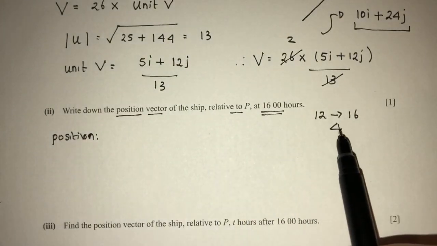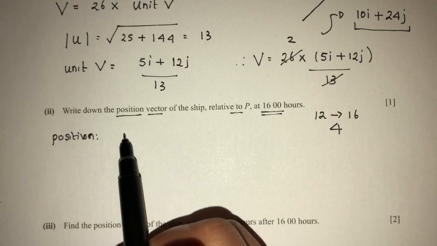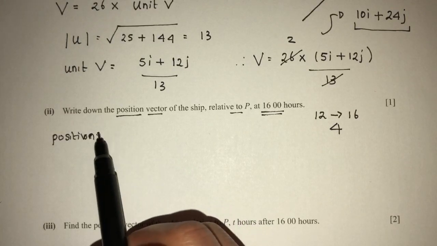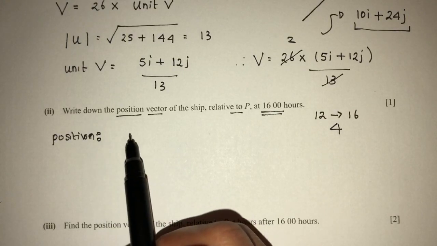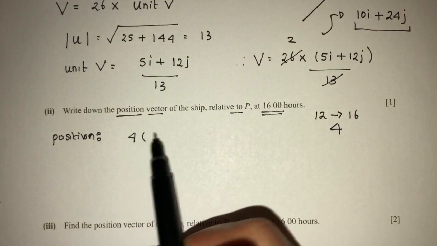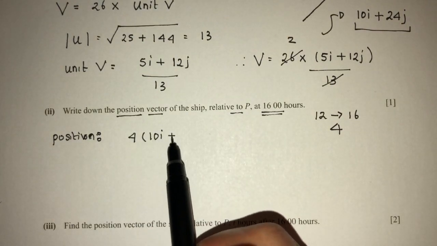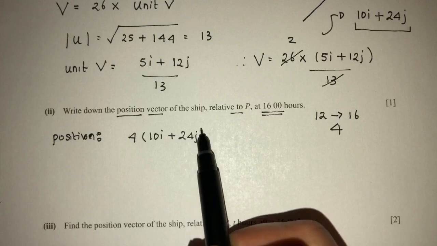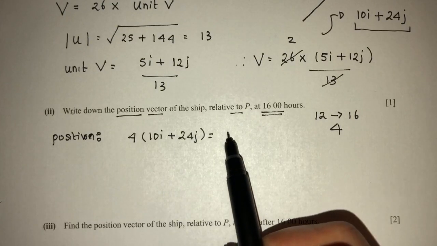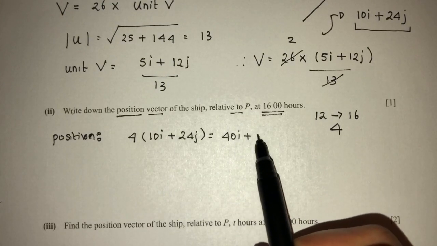After 4 hours it will be times 4. The new position will be 4 times the velocity, which is the time taken, and this will give you 40i plus 96j.